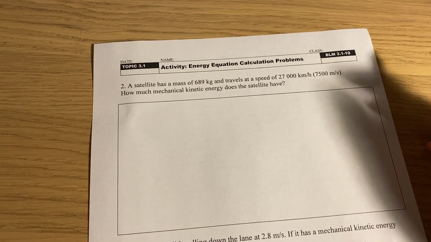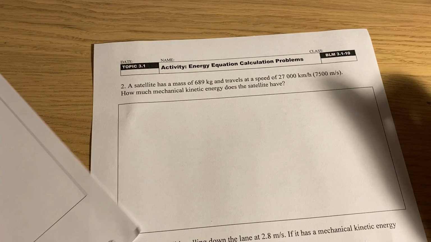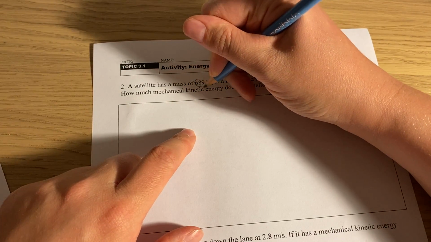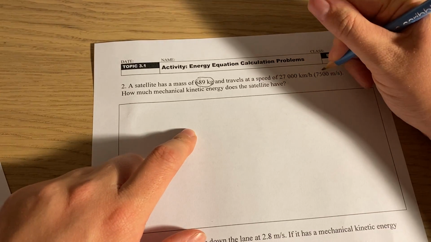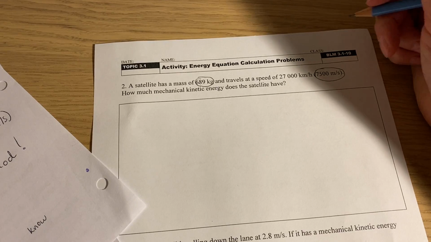Okay, so first step, the L of the LESS STRESS method stands for list. So let's look at all of the different numbers we have here. We have 689, and then we have this meters per second as the velocity.